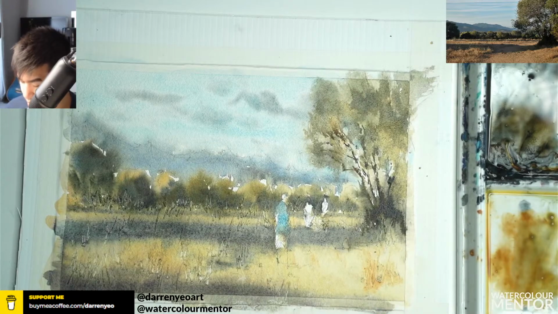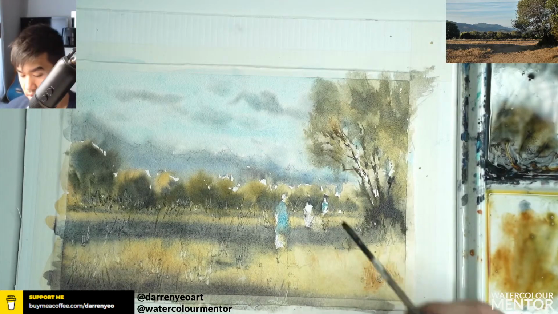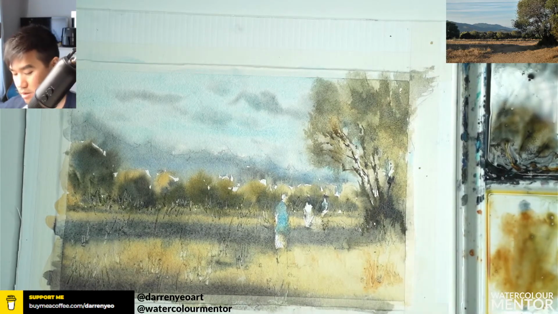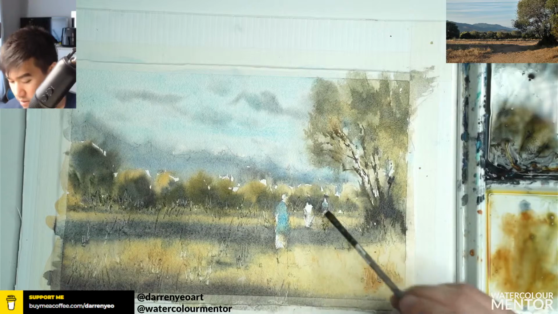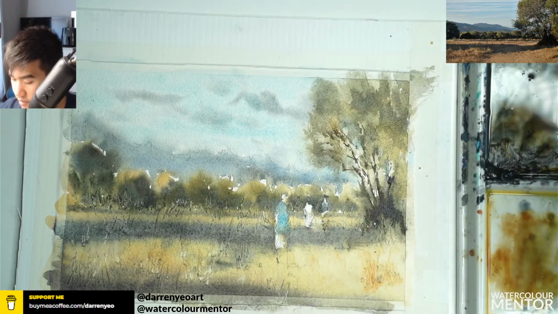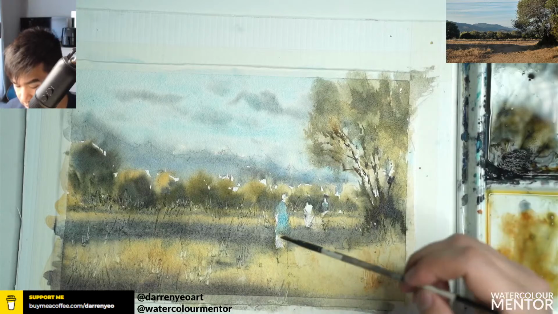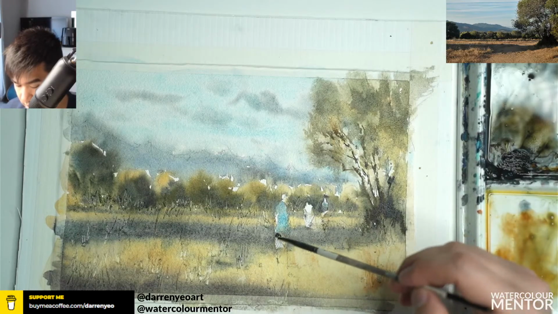Maybe a bit more of that blue. This one as well. Why not? Blue shirt or something. Okay. And the legs, I'm going to use some really dark color, just neutral tint, or you can just use black. Okay.